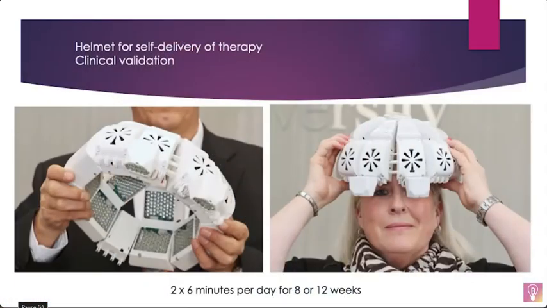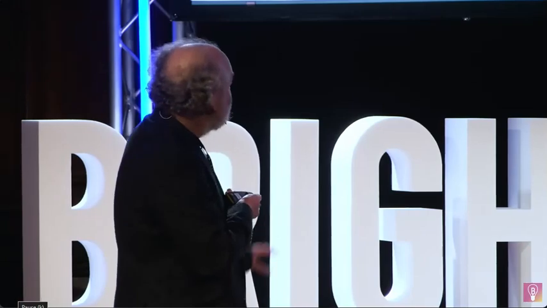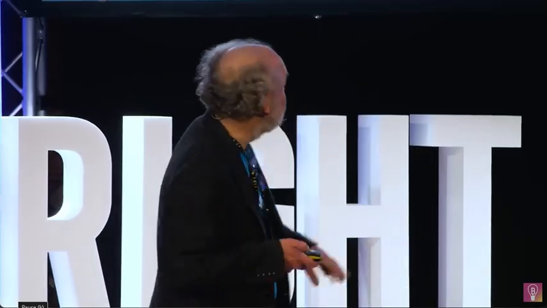So this is the prototype now, at least the UK version. There's an American version that's a bit more snazzy. But this is actually the version that was used in our recent clinical trial for Alzheimer's patients that I'm going to show you the data from.